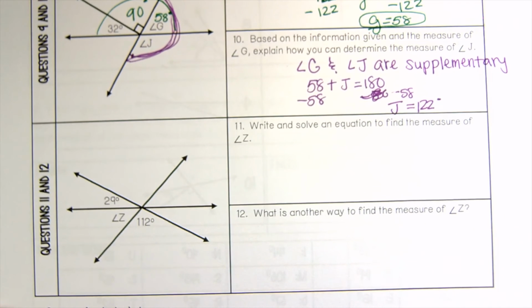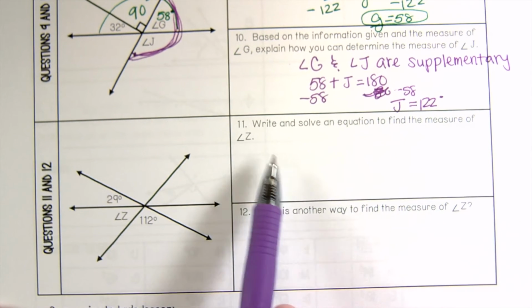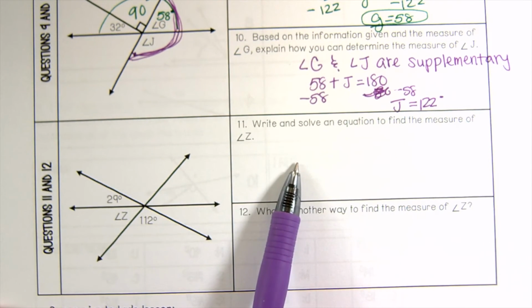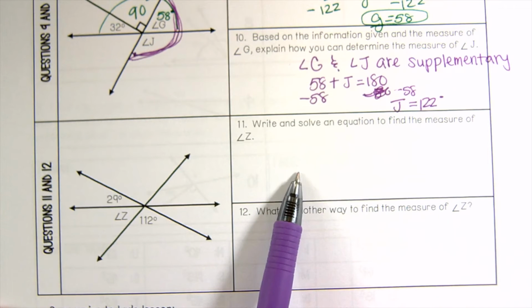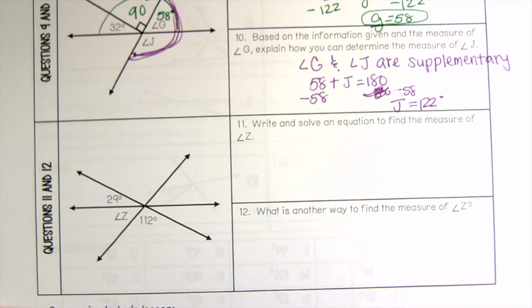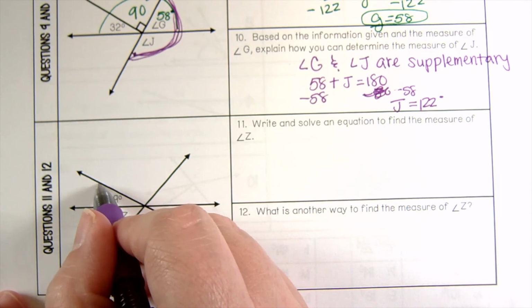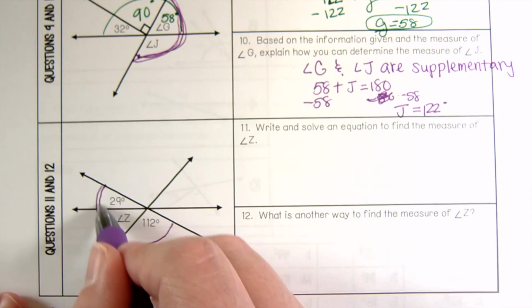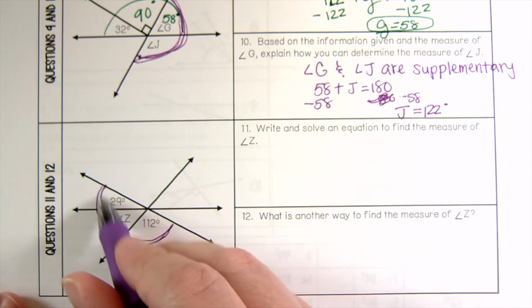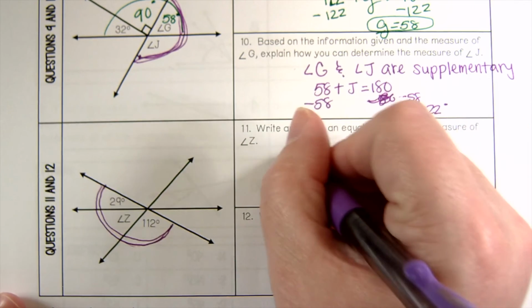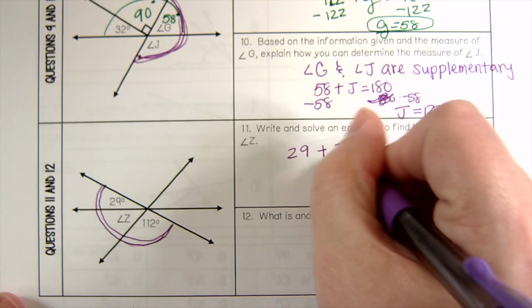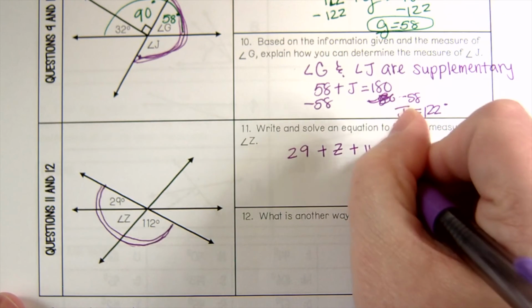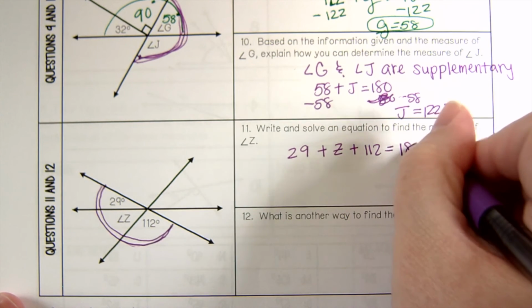Alright, number 11. Now we are trying to find Z. How can I find Z? Make that 180. Half circle thing between 29 and 1. So this makes a straight line. So we know that's going to add up to 180 degrees. So 29 plus Z plus 112 equals 180.